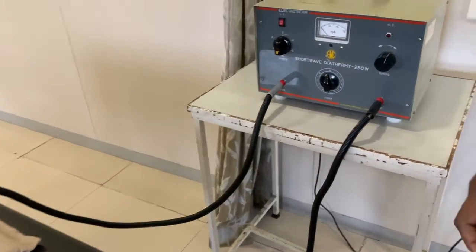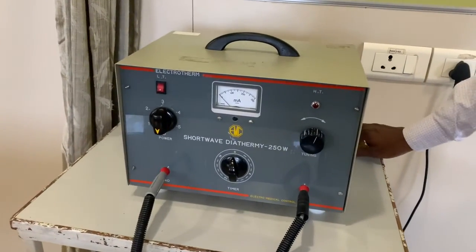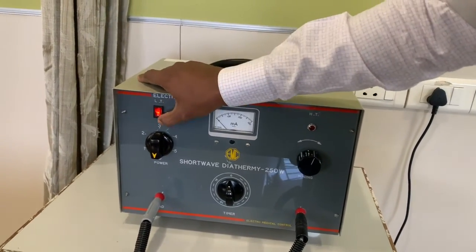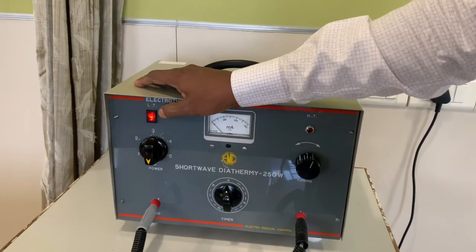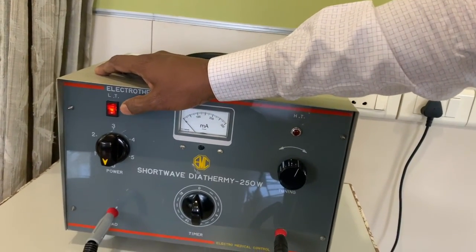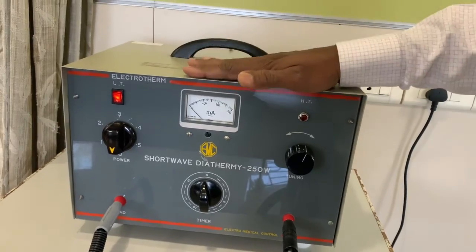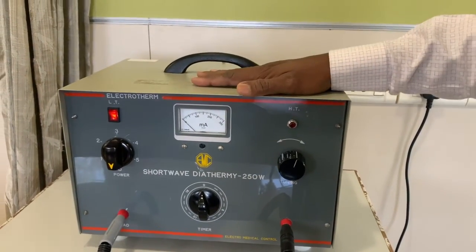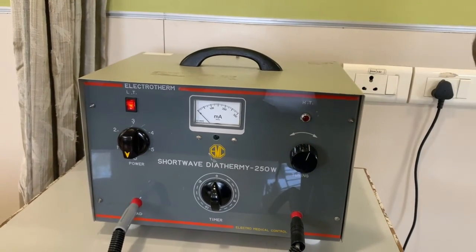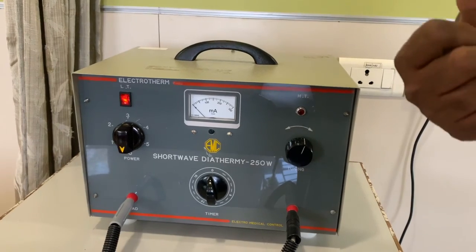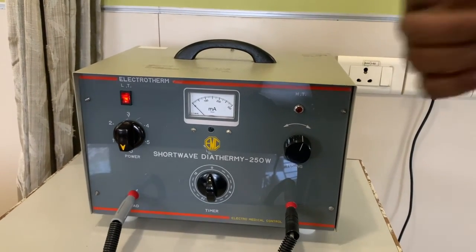So next is testing the machine. But the first step is to switch on. As you switch on, this is the rocker switch which has an LED indicator. You can see the glow of the indicator. That means the machine has switched on. Generally we wait for 2 to 3 minutes so that the machine gets sufficiently warm. The thermionic valve gets heated up and it is ready for the emission of the high frequency current.